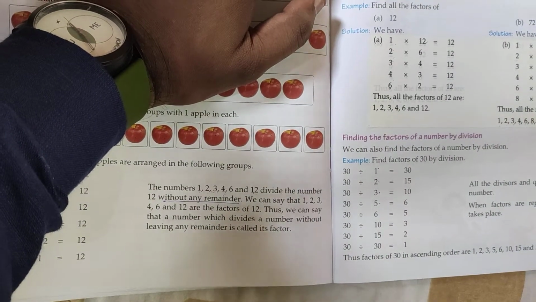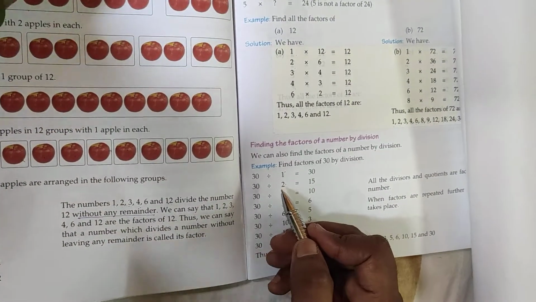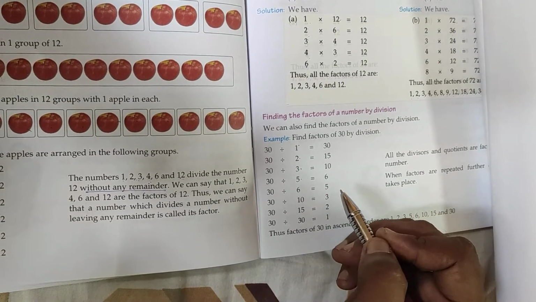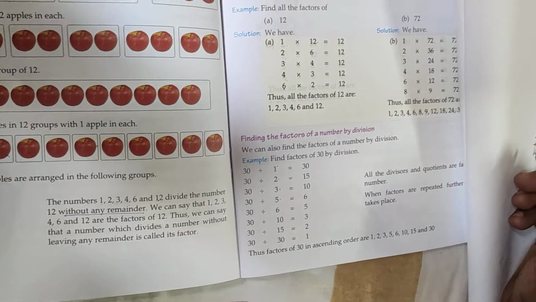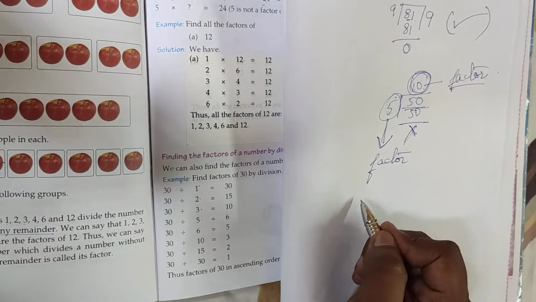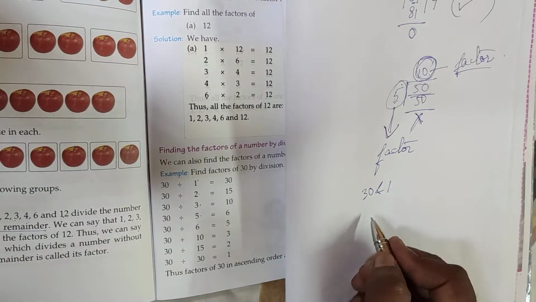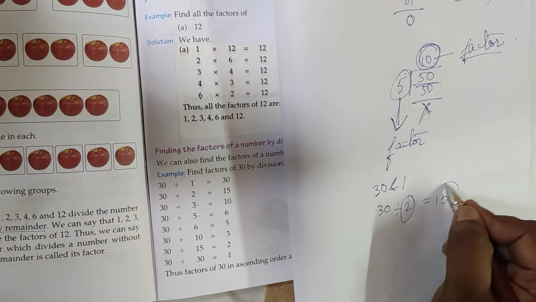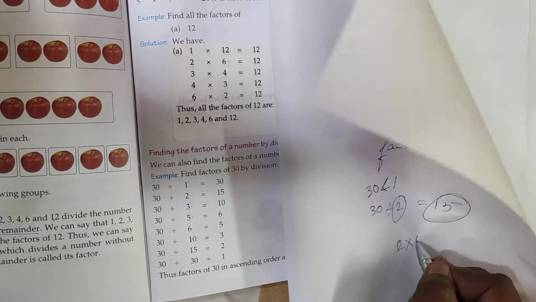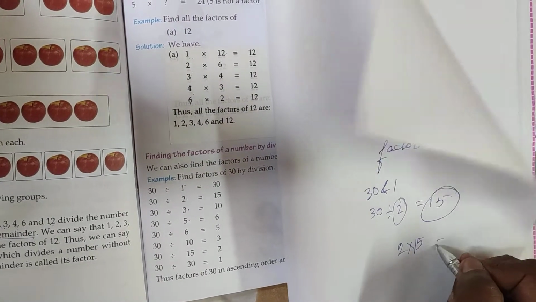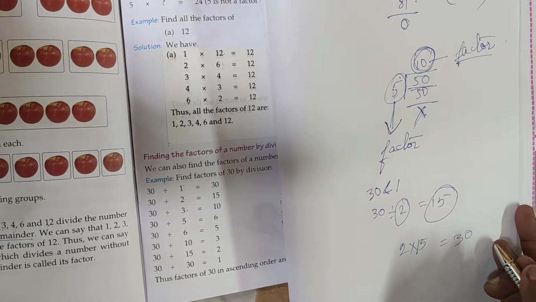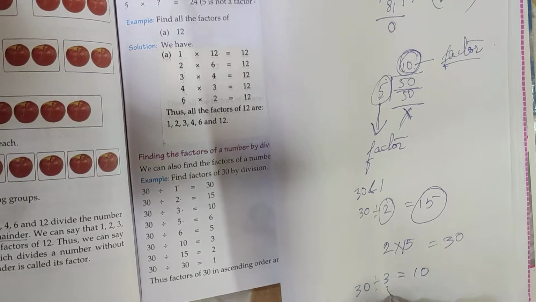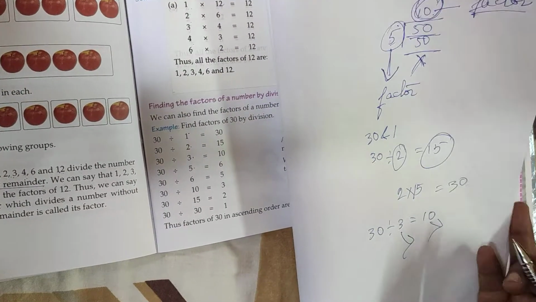Again I am explaining it to you. See, here they have given 30 divided by 1 gives 30. So what are the factors of 30? The factors are 30 and 1. 30 divided by 2 is equal to 15. So what are the factors? 2 and 15, because 2 into 15 is equal to 30. So hope you are understanding. Again look here, 30 divided by 3 is equal to 10. So what are the factors? 3 and 10.